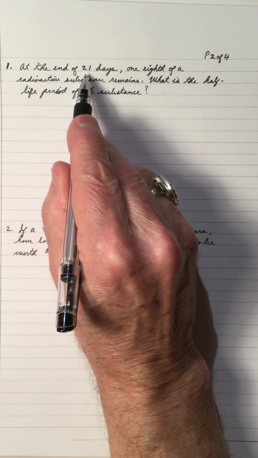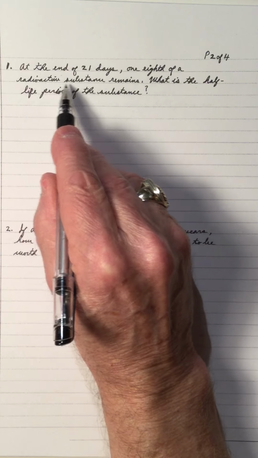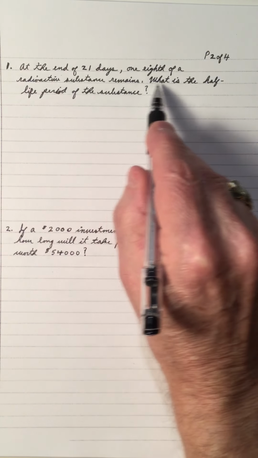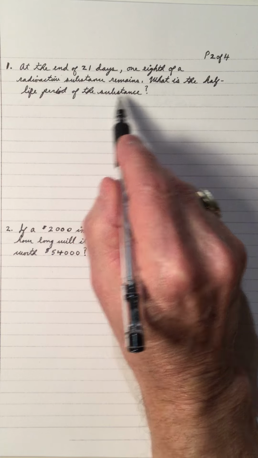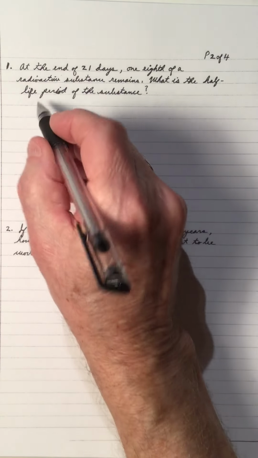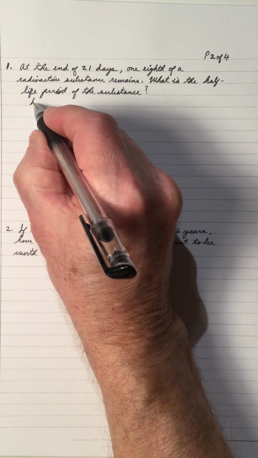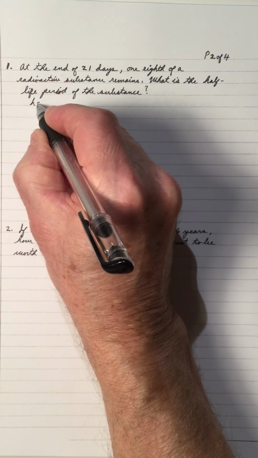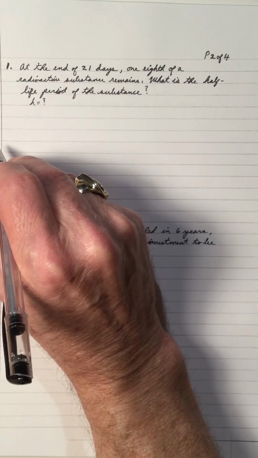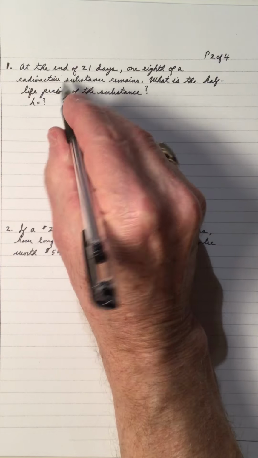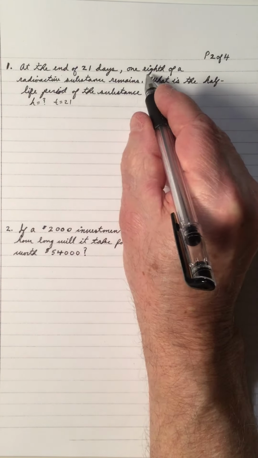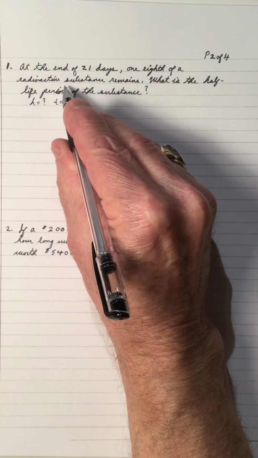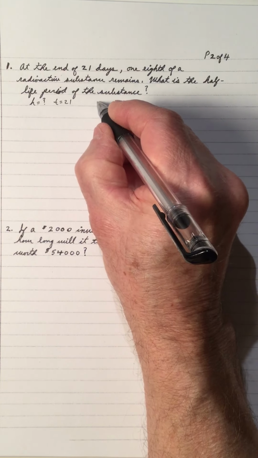At the end of 21 days, 1/8 of the radioactive substance remains. What is the half-life period of the substance? So, if you read, what is the half-life? Half-life is h, so we're trying to find what h is. And at the end of 21 days, so that means the time is 21. 1/8 of the radioactive material is there.